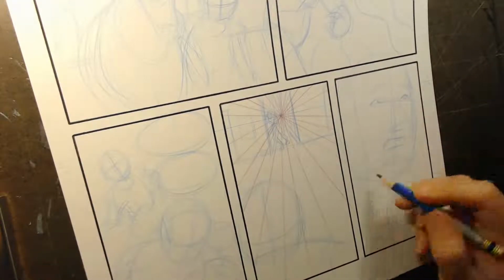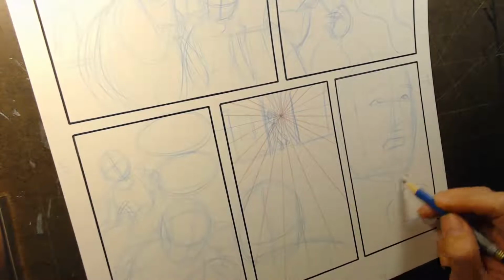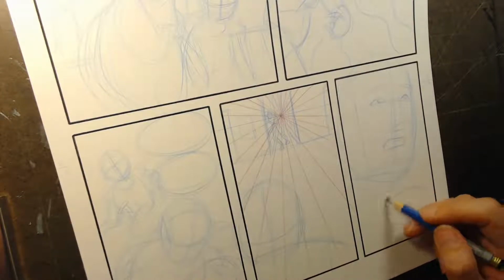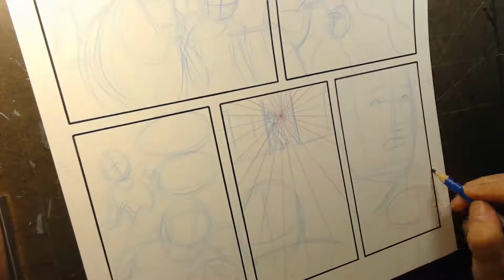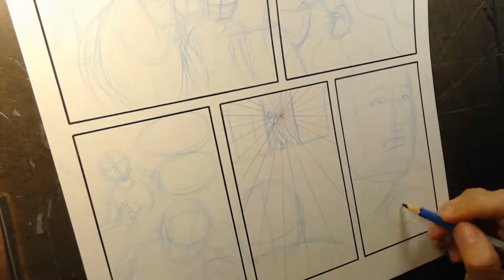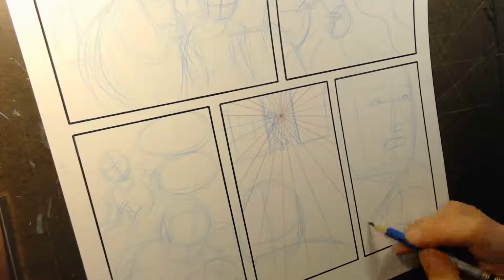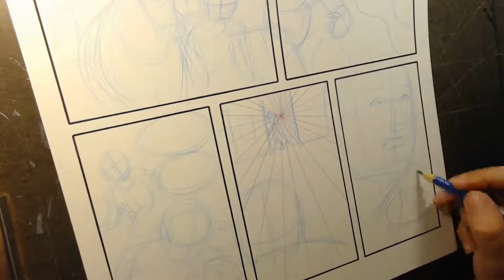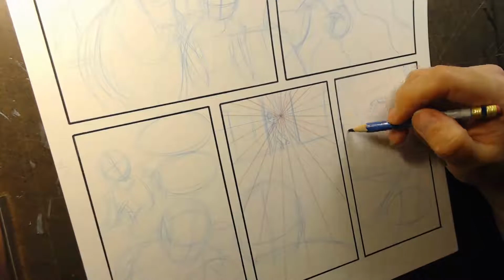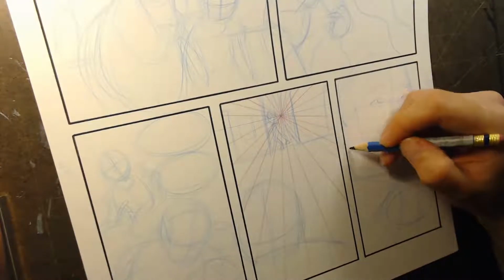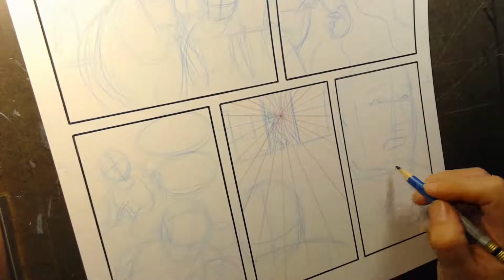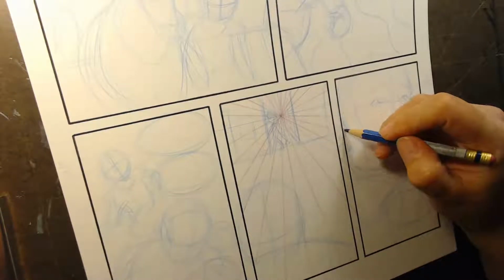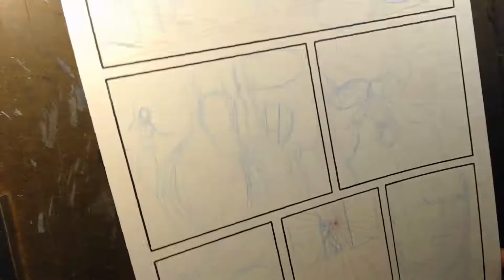And drawing in this character's face. Ear should be over there. There we go.